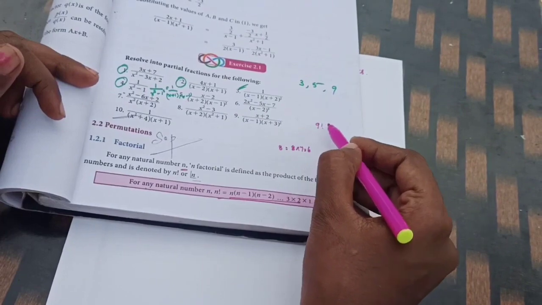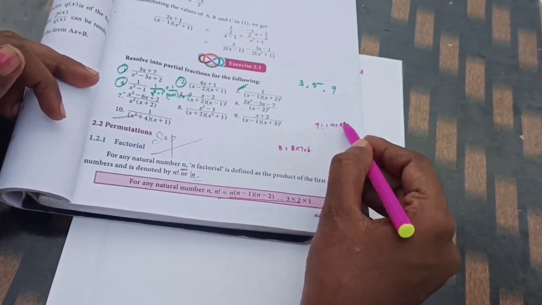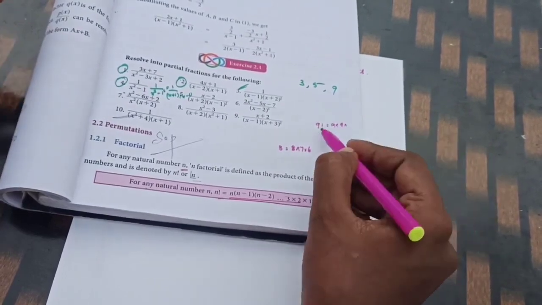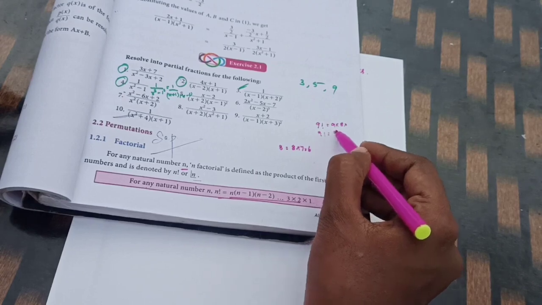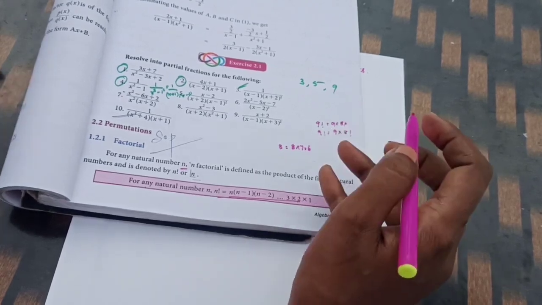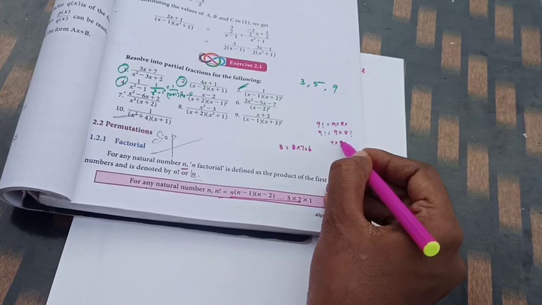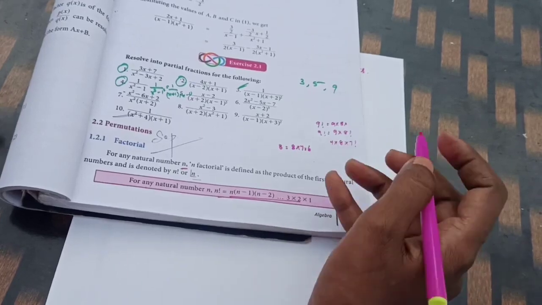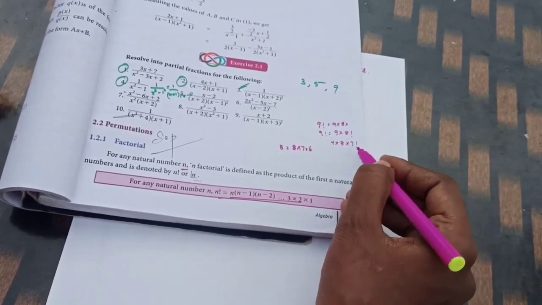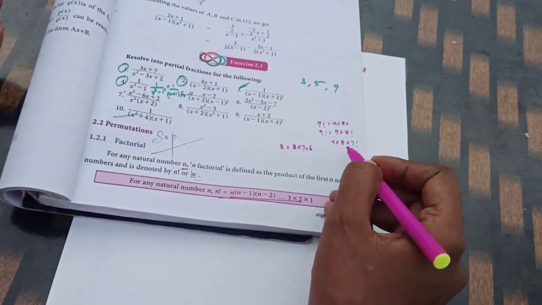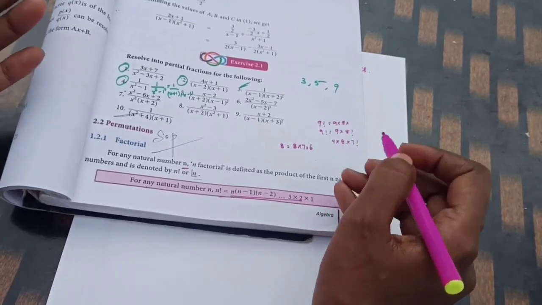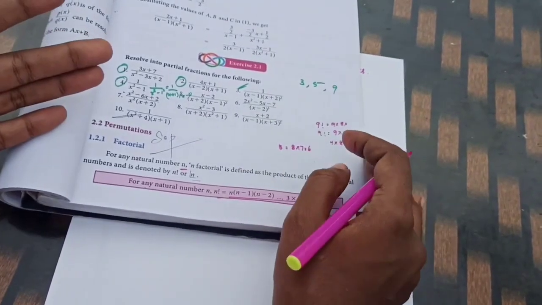If it is 9 factorial, what will happen? 9 into 8 into 7 into, you would need to write everything. Otherwise, you can write 9 factorial as 9 into 8 factorial. That is also correct. Or you can write 9 into 8 into 7 factorial. That is also correct. When expanding, 9 into 8 into 7 factorial, and 7 factorial is 7 into 6 into and so on. Everything is the same. Understand, children?